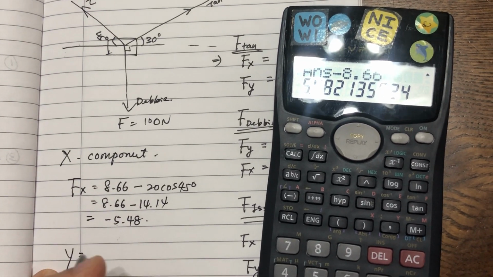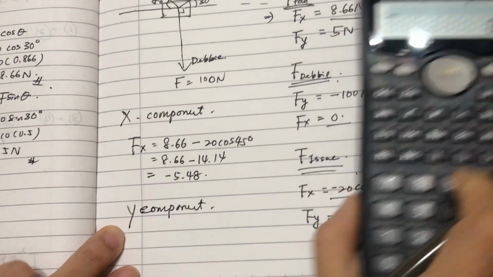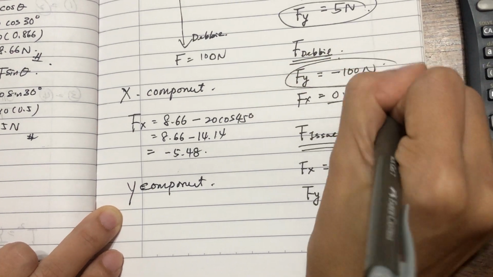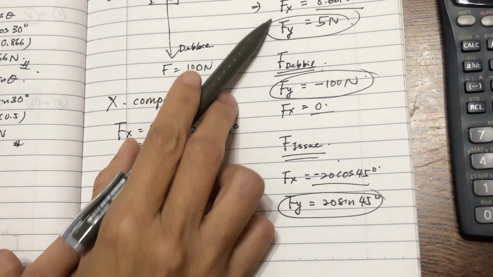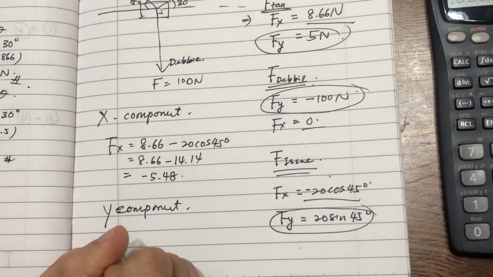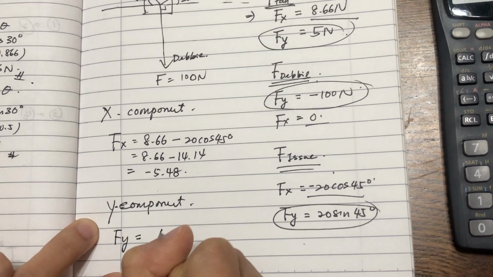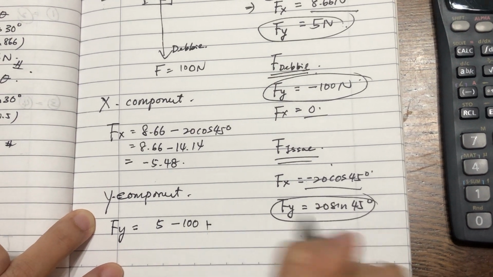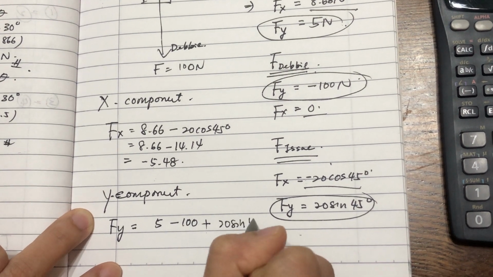Now we go to the y component. For the y component, we have to sum up all the y. Positive will be one side. So Fy will be equal to 5 minus 100 plus 20 sin 45.